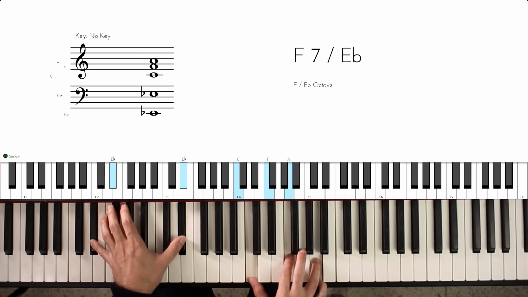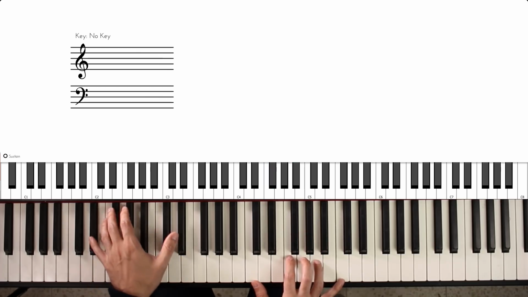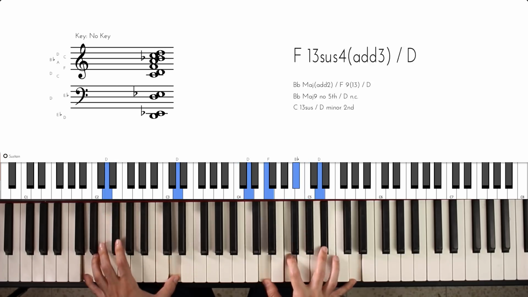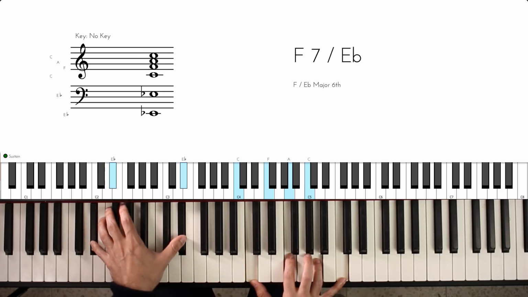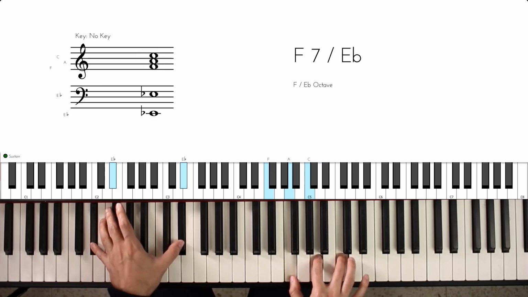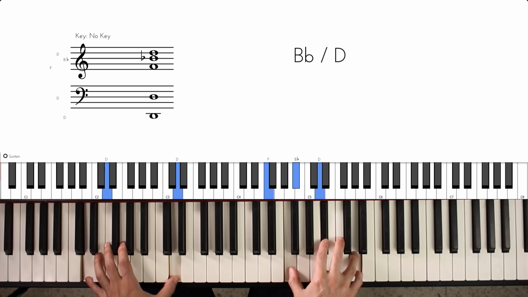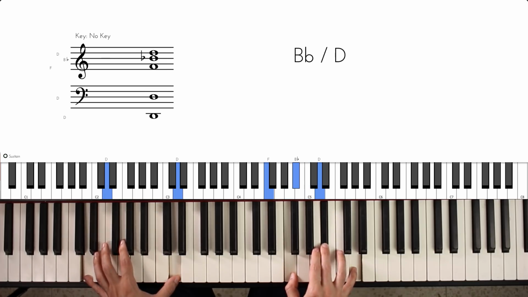So instead of playing it this way, you could play something like, so I'm using bigger chords in my right hand. Or I could use something like this, which is a different inversion of F and a different inversion of B flat.